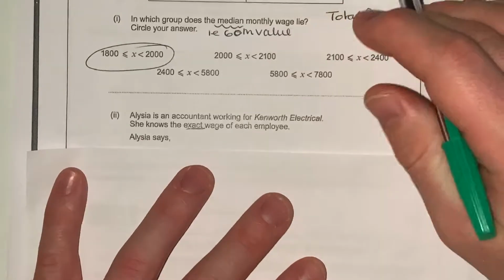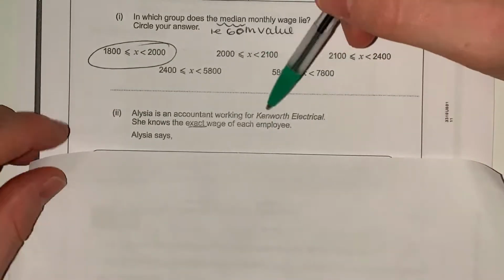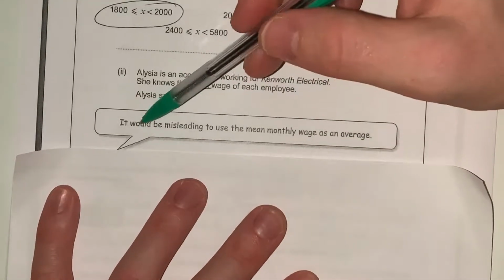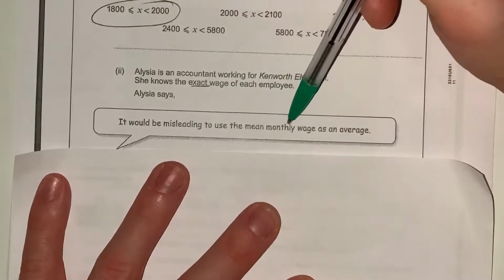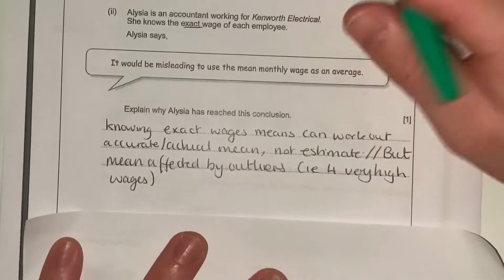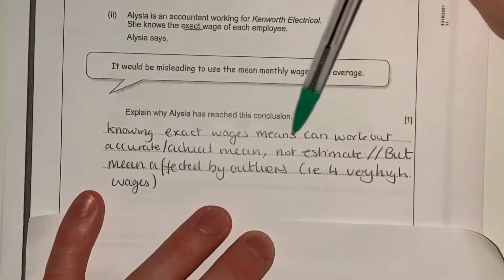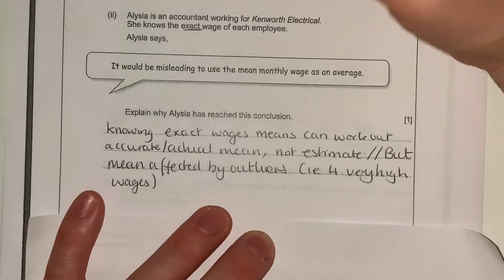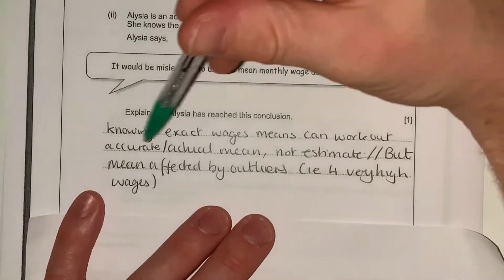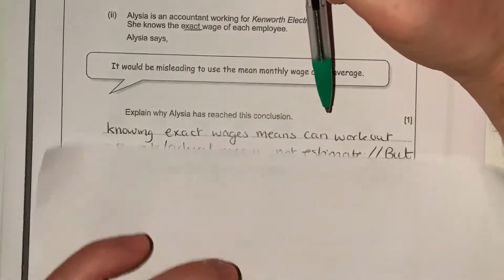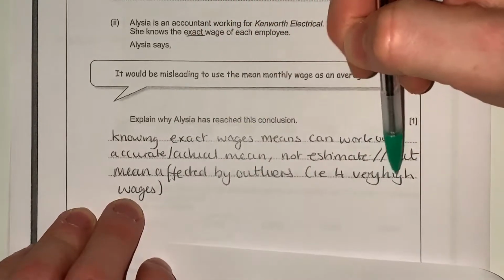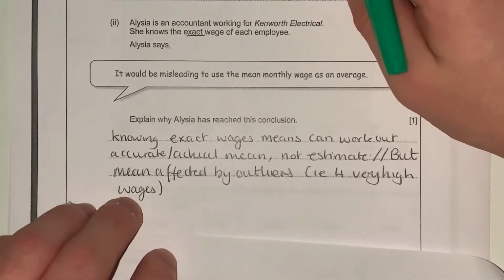Next question. Alicia is an accountant working for Kenworth Electricity. She knows the exact wage of each employee. Alicia says it would be misleading to use the mean monthly wage as an average. Explain why she has reached this conclusion. So all I've written here is: knowing exact wages, you can work out the actual mean, not estimates, but the mean is affected by outliers, i.e. for very high wages.